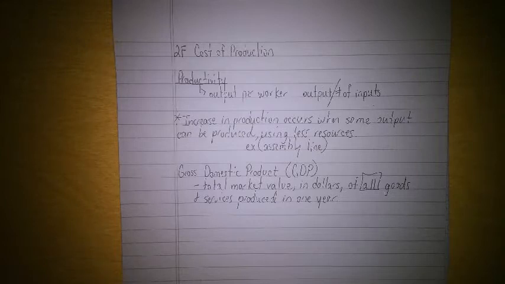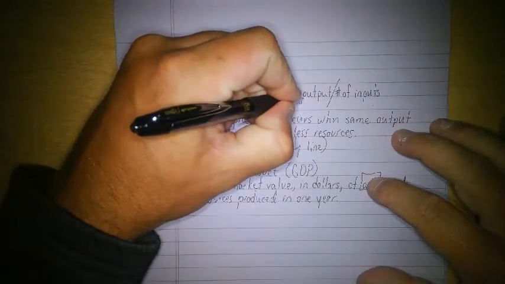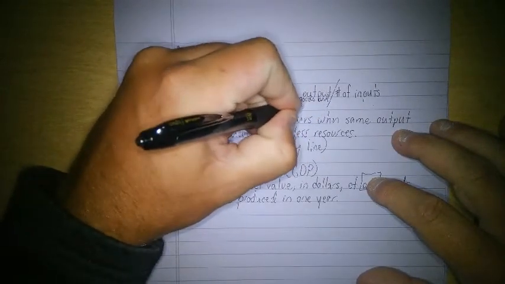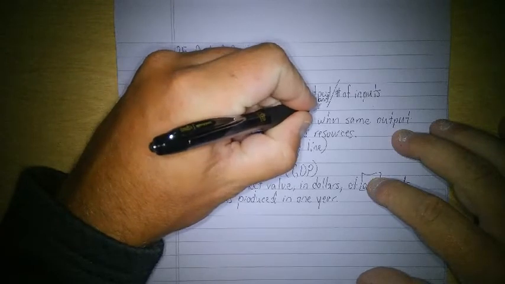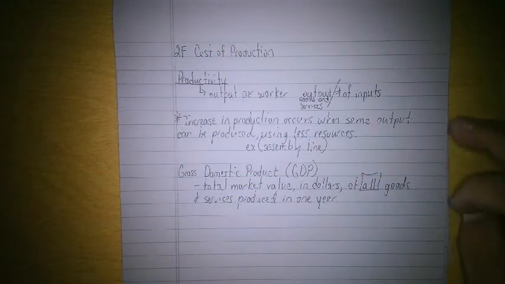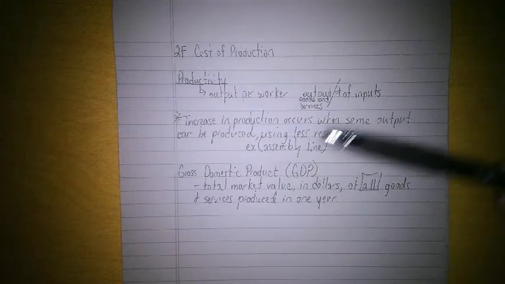Okay? In my notes, I simply put down that to find productivity, you take outputs, which is goods and services, and you divide that by the number of inputs.